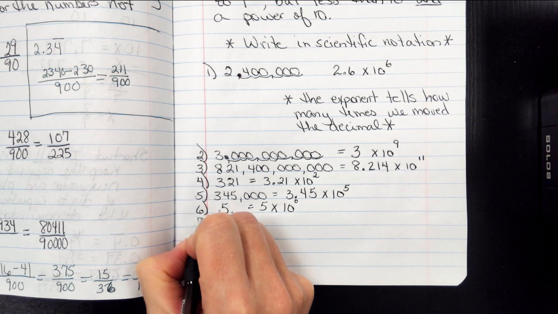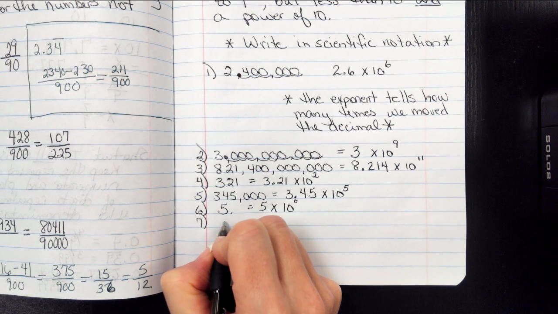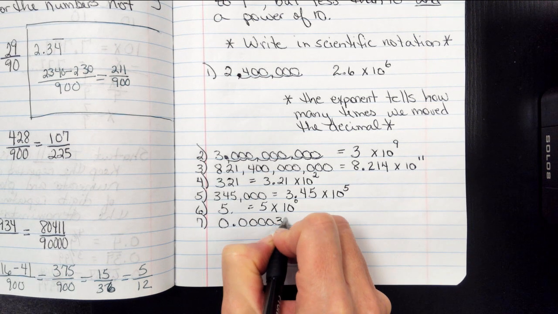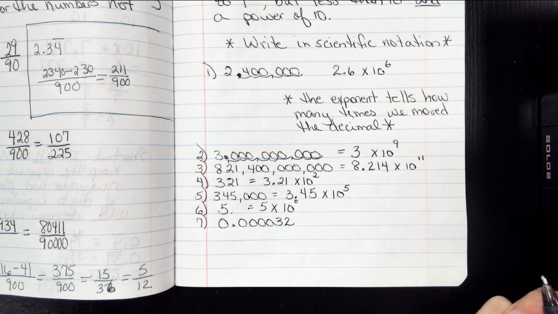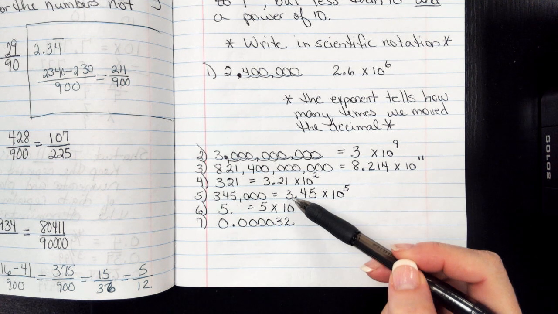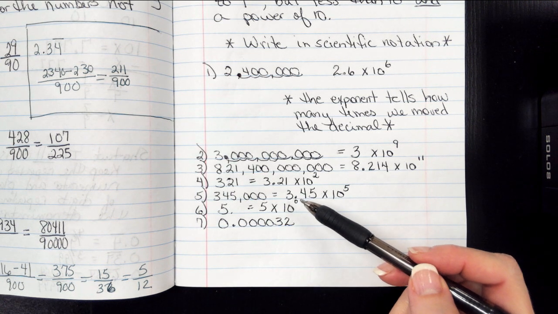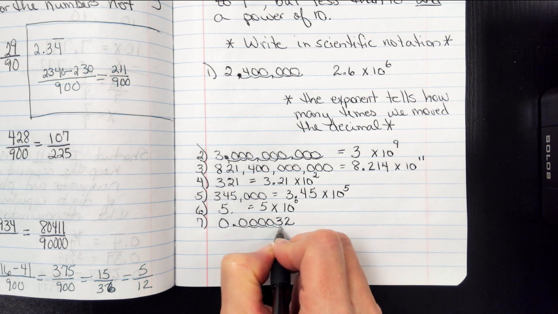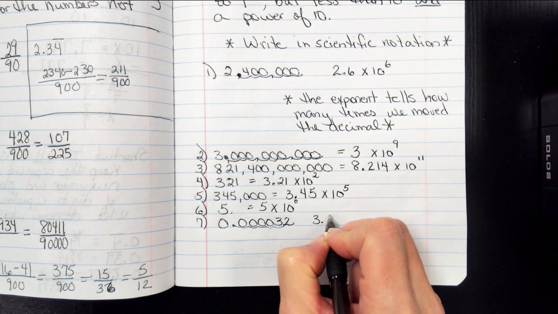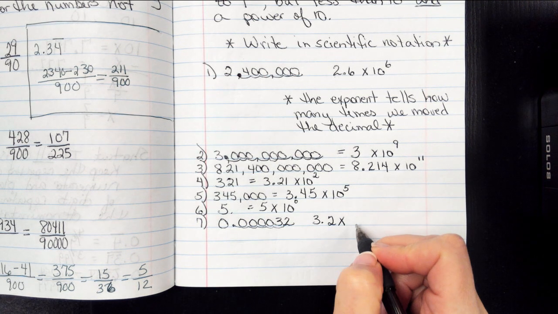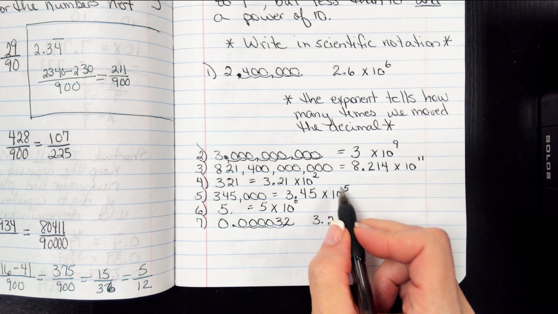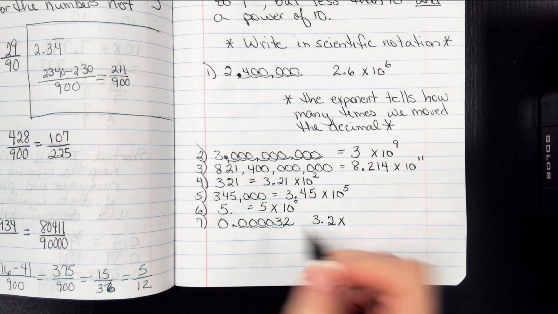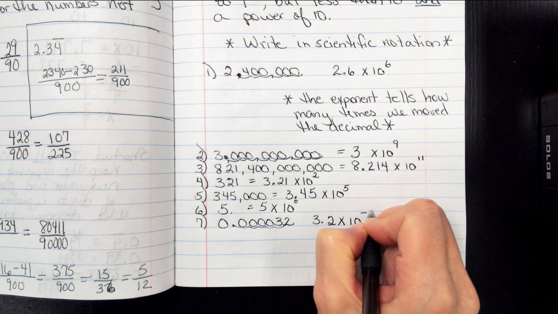All right, now what if the decimal started in the front of the number? Let's say we had a tiny number instead of really large. We still want our decimal to move and be behind the first digit larger than 0. So I'm going to move it 1, 2, 3, 4, 5 times. But I can't put a positive 5. We've already seen that a positive 5 comes from moving it to the left 5 times. So if I've moved it to the right 5 times, it's going to be a negative 5.